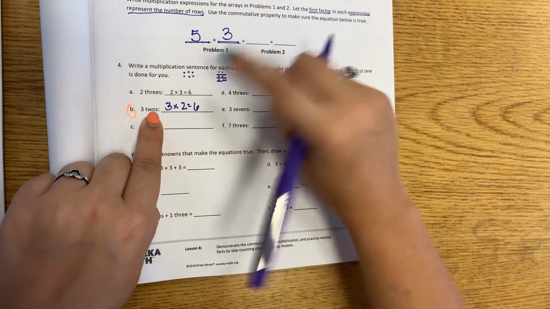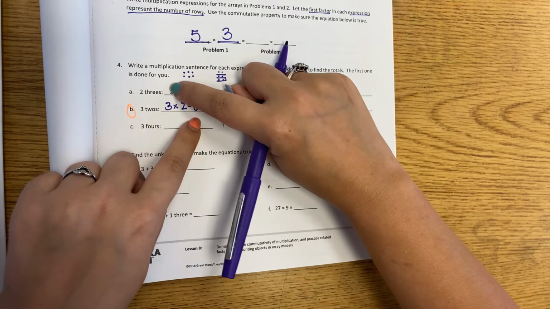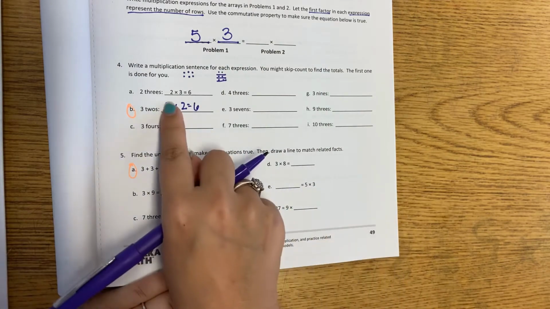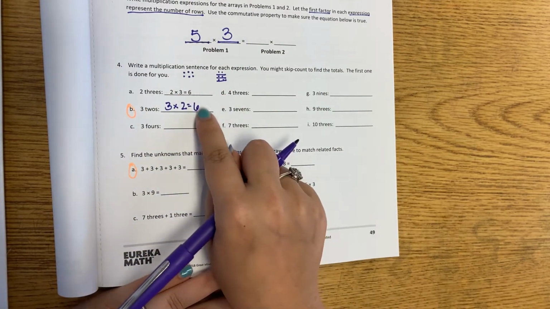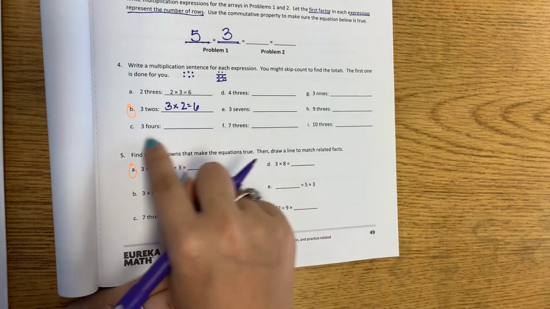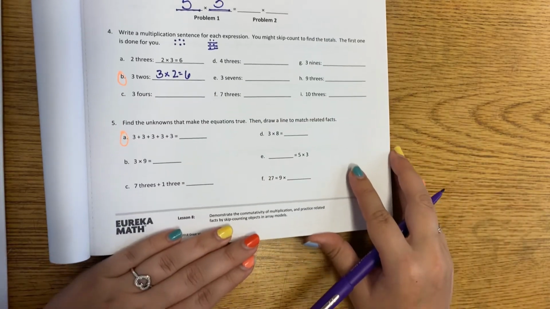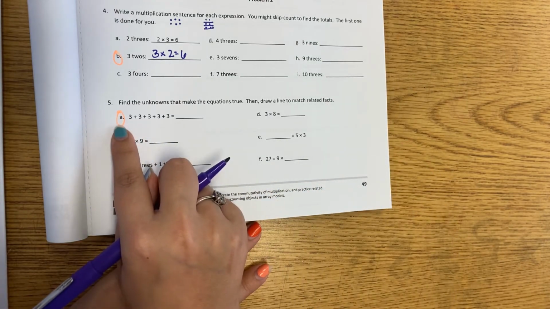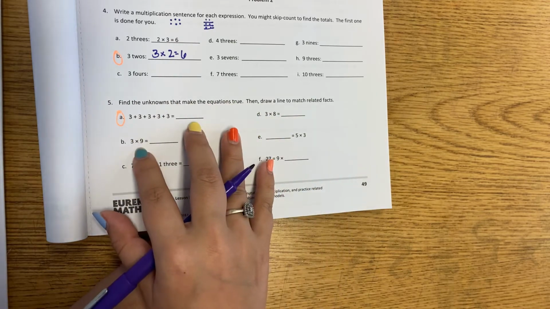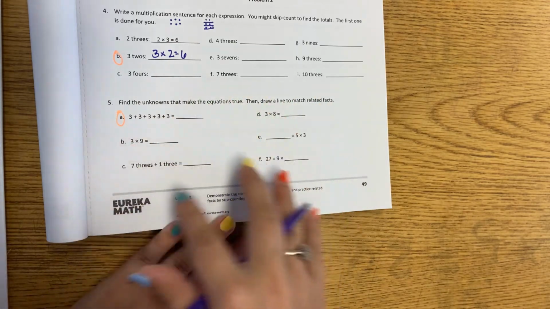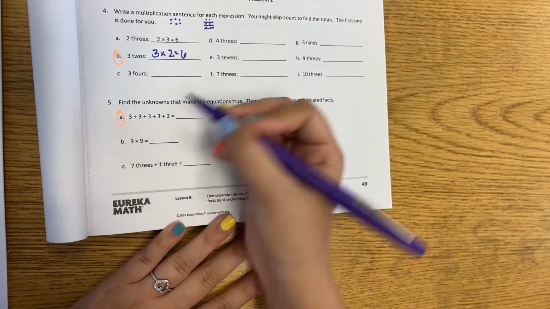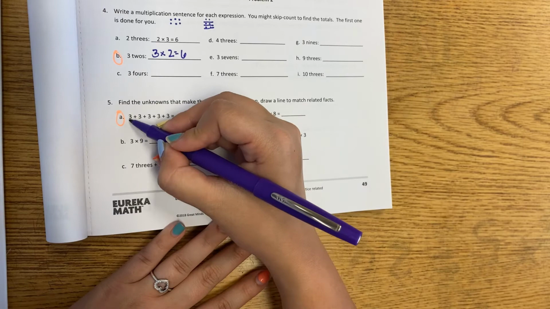And if you notice here, 3 and 3, 2 and 2, this is an example of the commutative property. Our factors have switched places, but our total, our sum, or the product, is still the same. And we'll do the rest for parts C through I. For part D, I'm going to do the very first one, and then y'all will complete the rest of them. The first part I would want you to do is to figure out the total, or the answer for every single one of them. So let's do 3 plus 3 plus 3 plus 3 plus 3 is, you can draw your dots if you need to.